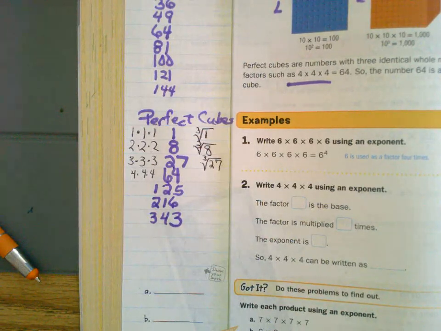Now, you do not have to memorize those, but I do want you to be familiar with what they are because you will have to calculate them. These are your perfect squares and your perfect cubes.